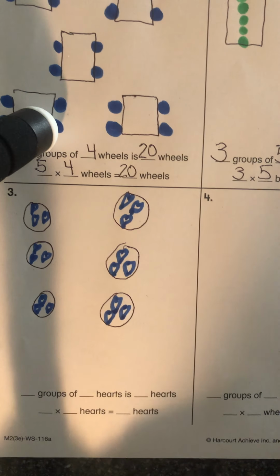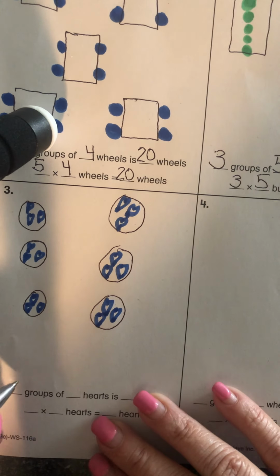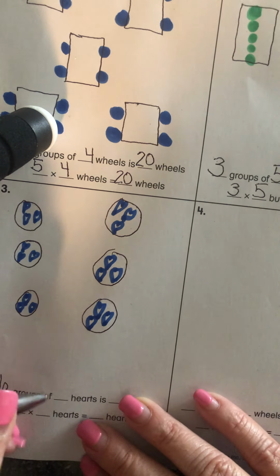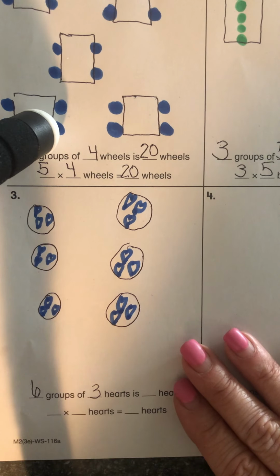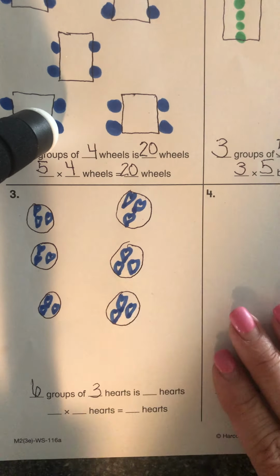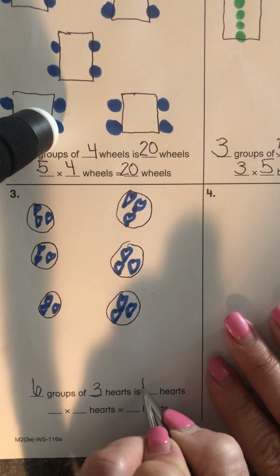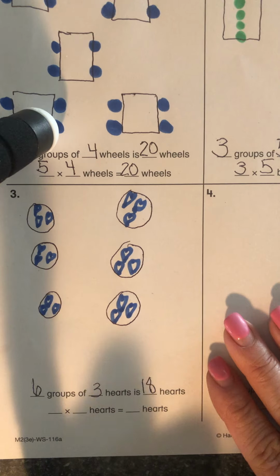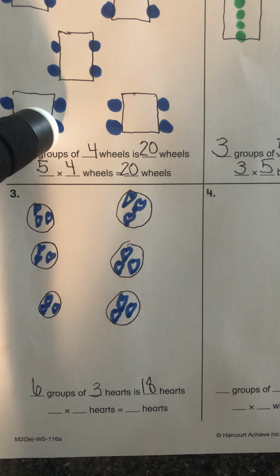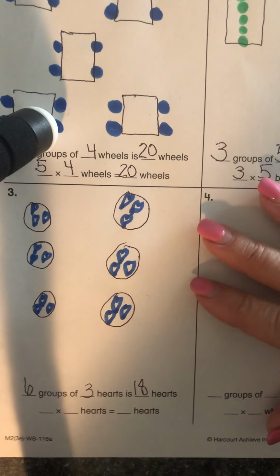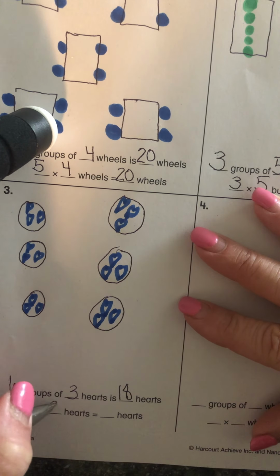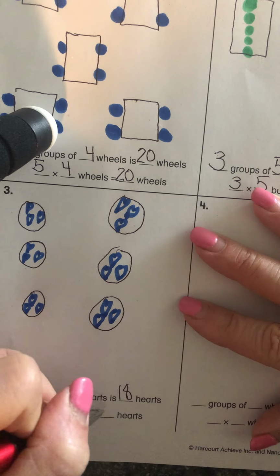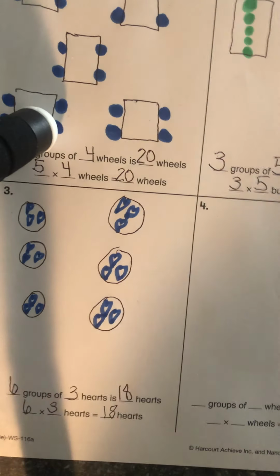So my story through pictures is that I have 6 groups of 3 hearts, right? And how many hearts does that equal altogether? Well, you can count those up, and it will be 18 hearts. So another way to write that would be as a multiplication problem, right? Because equal groups is multiplication. 6 times 3 equals 18 hearts.